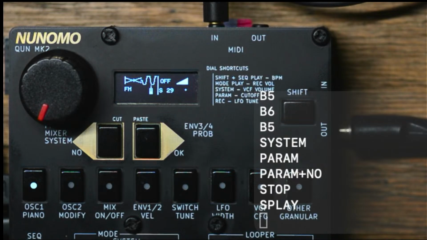So back to the question. If I change BPM, I wish it could time stretch.